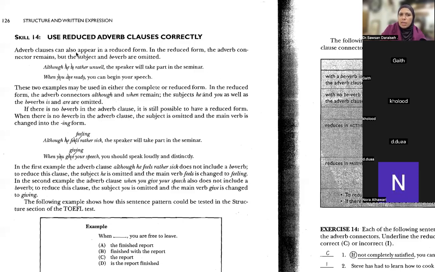So adverb clauses can also appear in a reduced form. But the rule for an adverb clause is different, because there is also a subject in an adverb clause, not like the clauses which are adjective clauses, which describe nouns, okay? In the reduced form, the adverb connector remains, so we don't remove the connector. Be careful. When there's although or when, we don't remove the connectors, okay? But the subject and be verb are omitted.